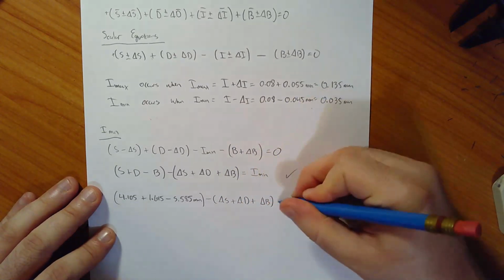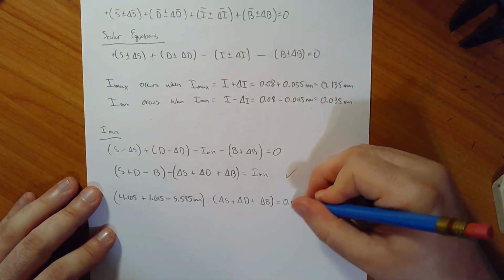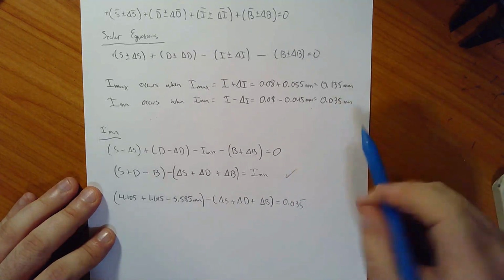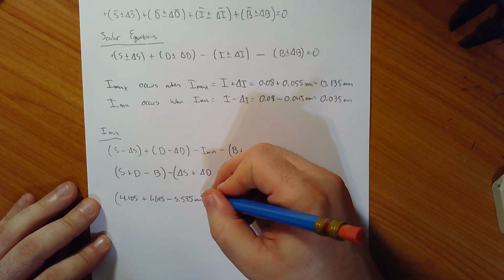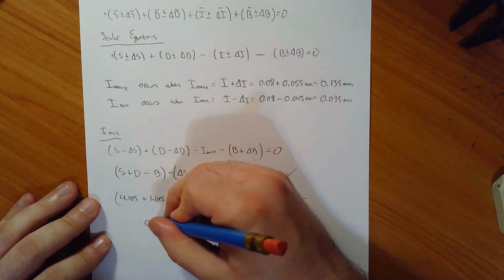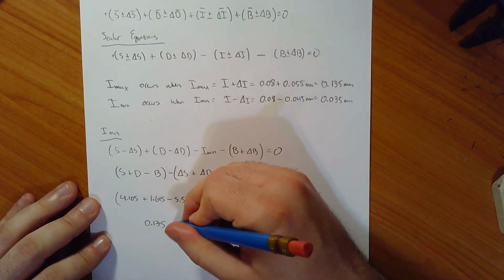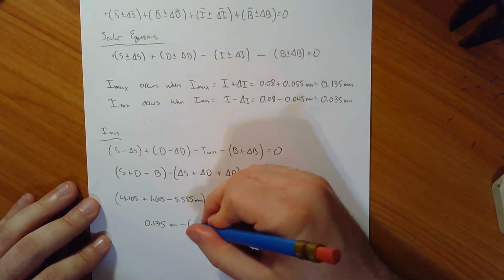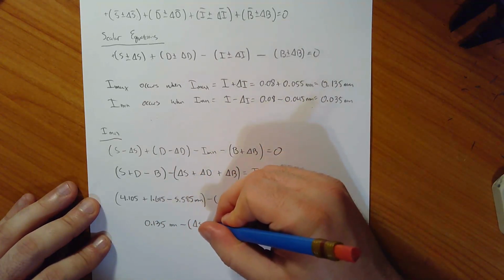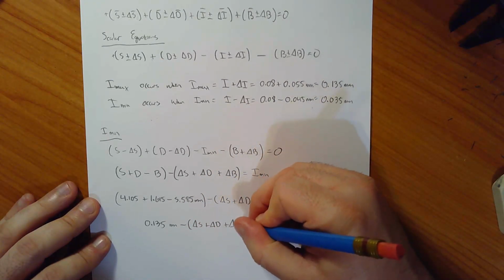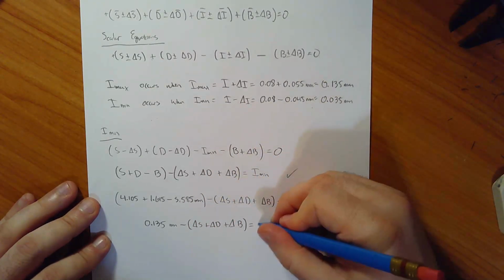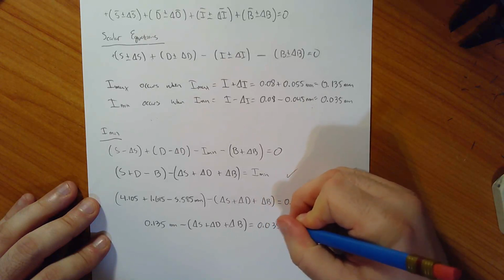Delta B, okay, and then equals 0.035, right? Because I min is 0.035, okay? If I add these together, I get 0.135 millimeters. I'm going to leave delta S plus delta D plus delta B alone, and then minus 0.35.